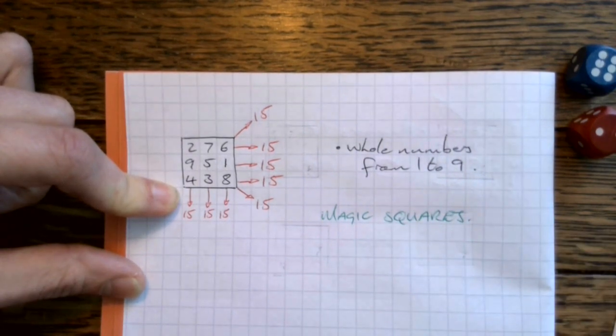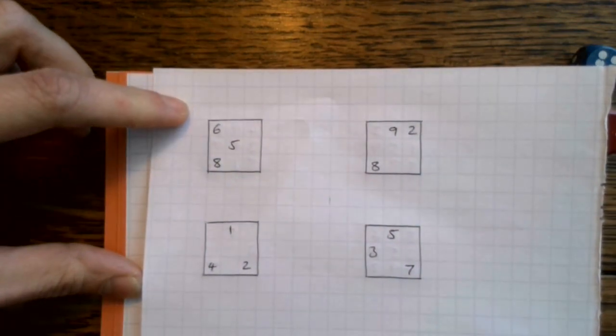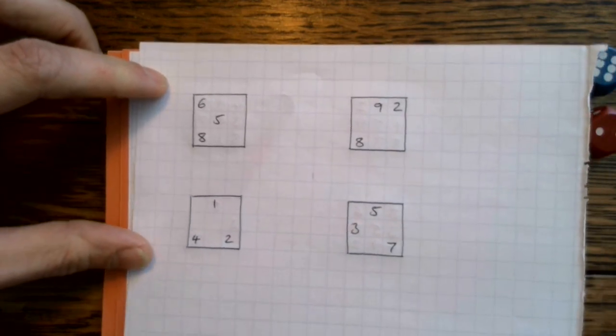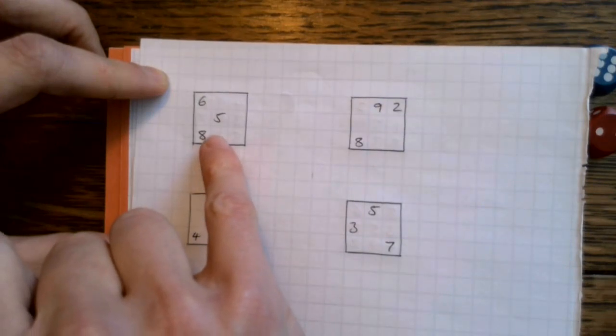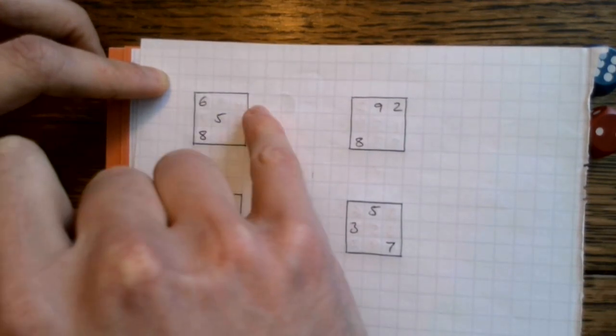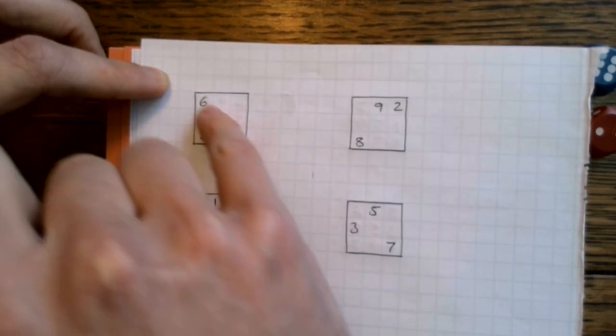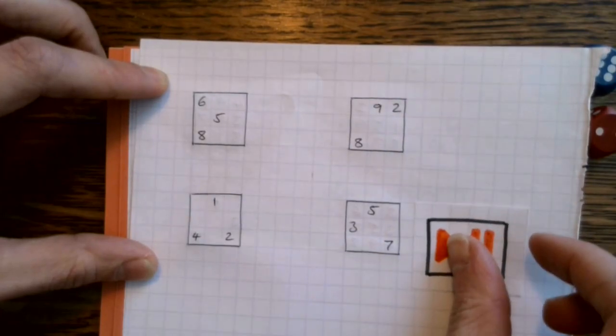I've got some part completed magic squares for you here, where I've just put in 3 numbers. I'd like you to pause the video and copy these down and see if you can fill in all the other ones, so that as before, every row, column, and diagonal add up to the same number, and we use just the numbers 1 to 9. Pause the video now.